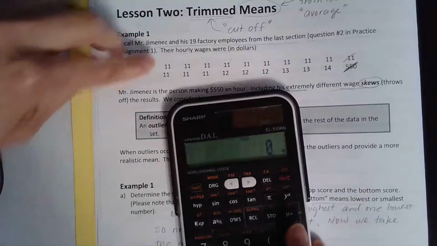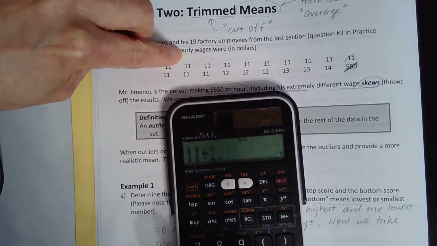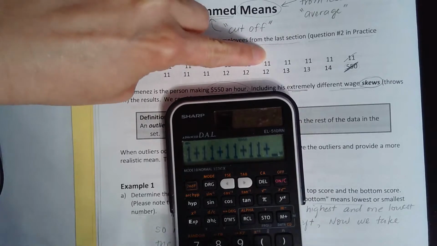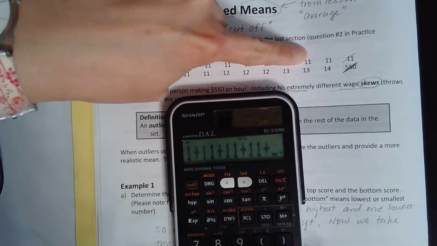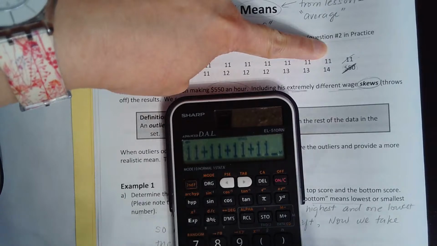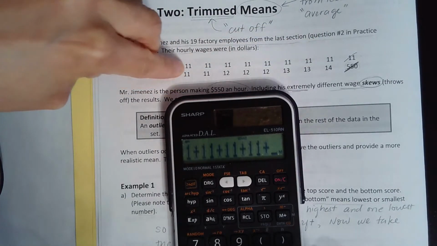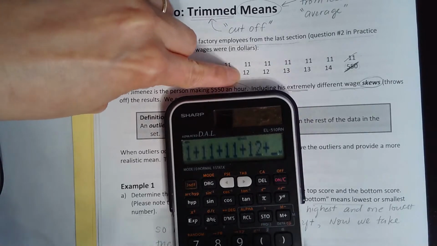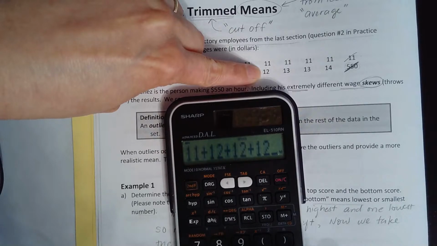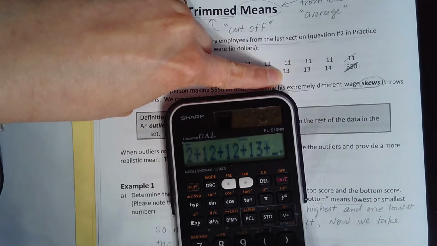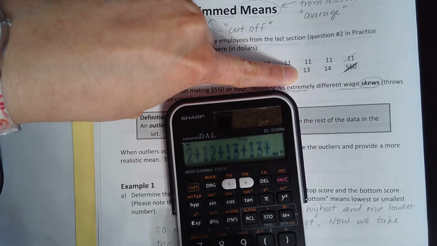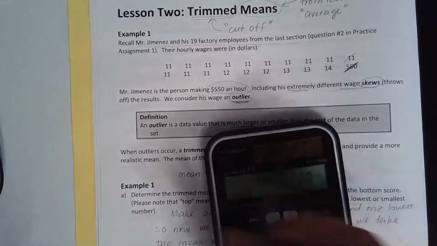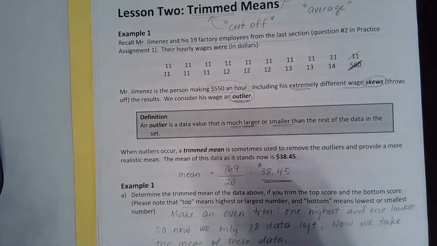So let's add them up. After adding the 18 data that's left, I got 208.